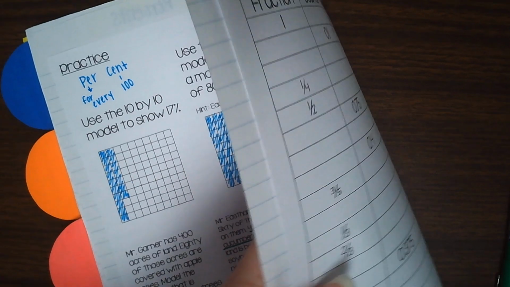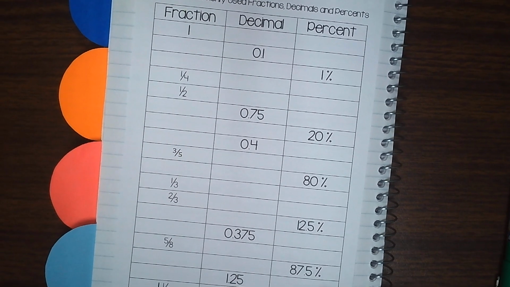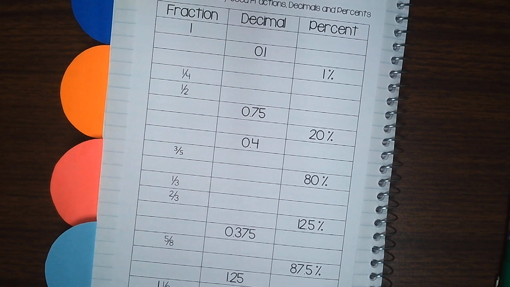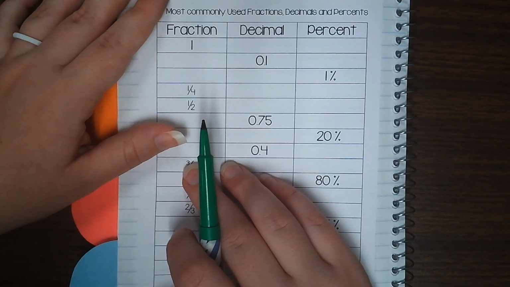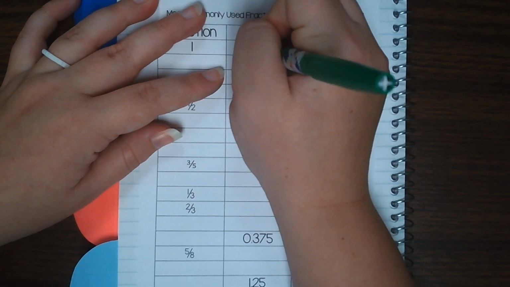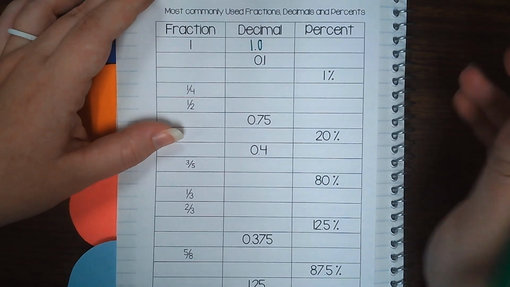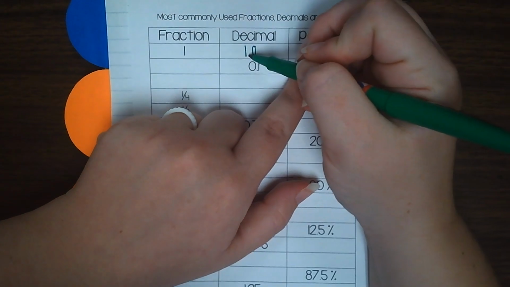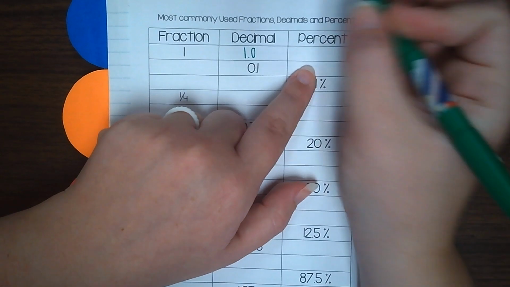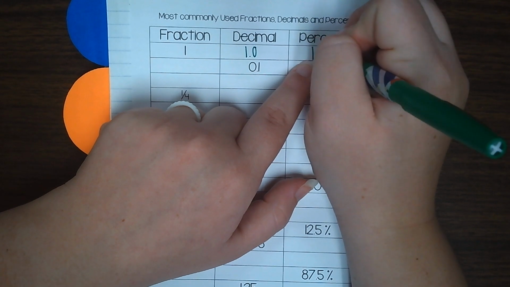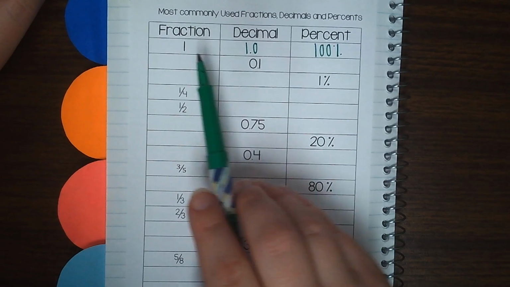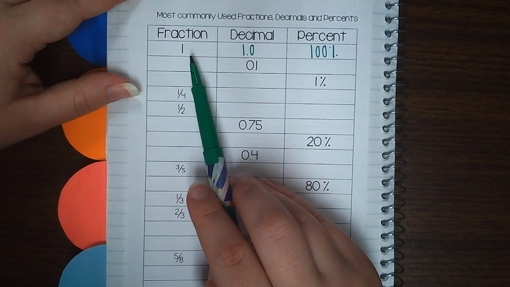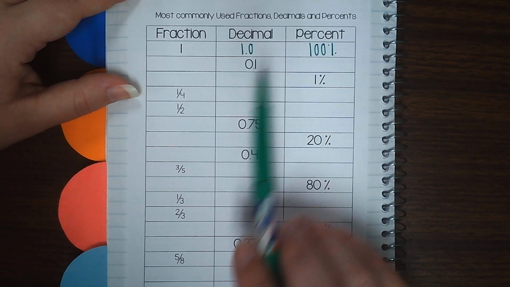And then on page 50, we're going to quickly go over some of the most commonly used fractions, decimals, and percentages. So the first one is 1 as a fraction. That's 1 over 1, which simplifies to 1. As a decimal, it's 1.0, or again, you could just put 1. As a percent, we would move the decimal twice to the right, once, twice, so it is 100%. So if you have, going back to our fraction, 1 out of 1, you have 100% of that thing.